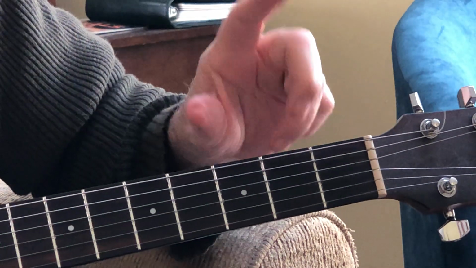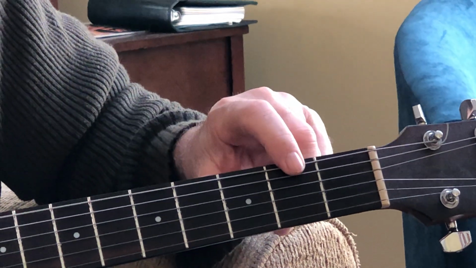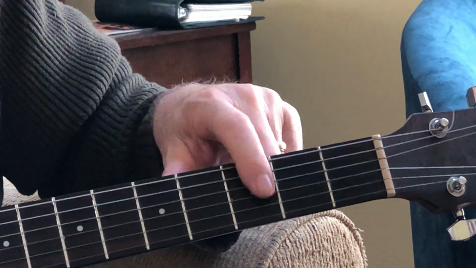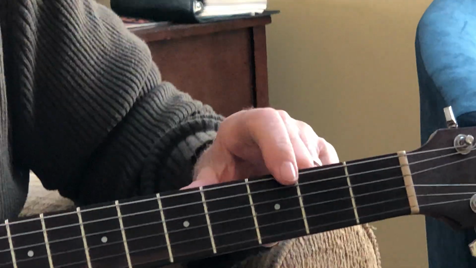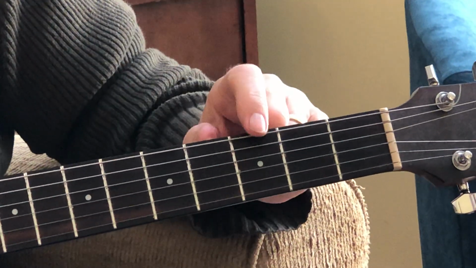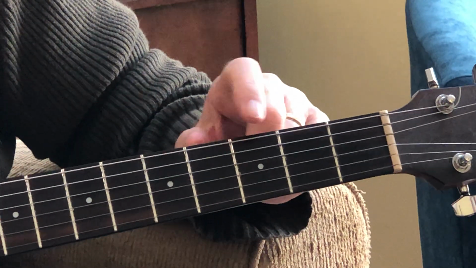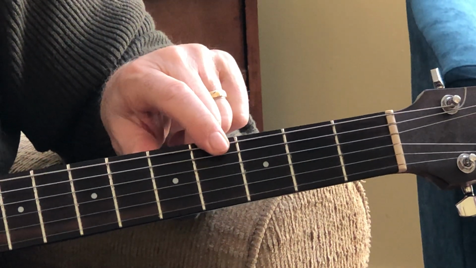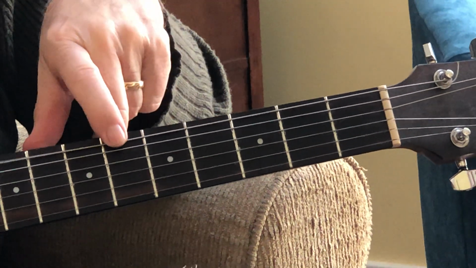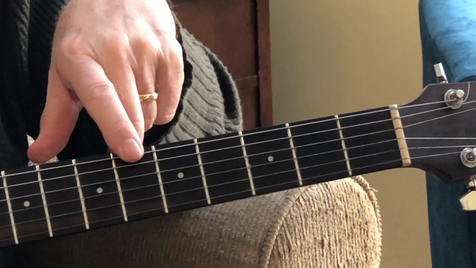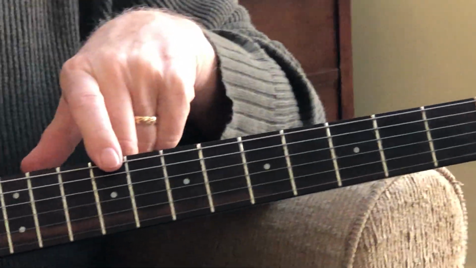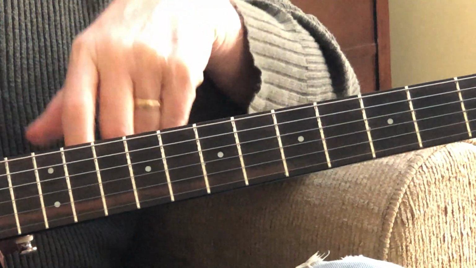String 6 fret 1 is F, string 6 fret 2, F sharp, string 6 fret 3 is a G. Note that there is a dot there. So the first dot, the note is a G on string 6. File that away. String 6 fret 4 is a G sharp. String 6 fret 5 is an A. Fret 6 is A sharp. Fret 7 is a B. Fret 8 is a C. Fret 9 is a C sharp.